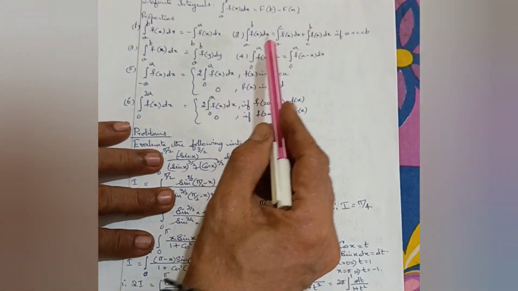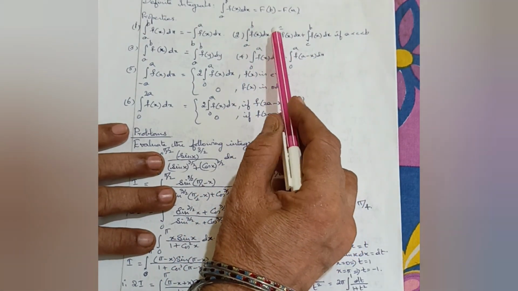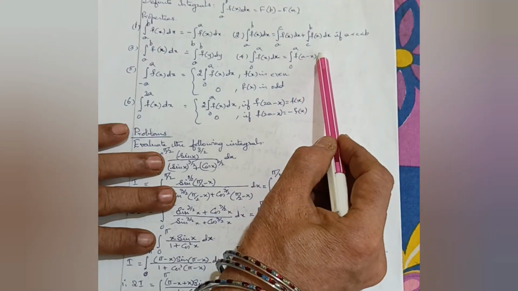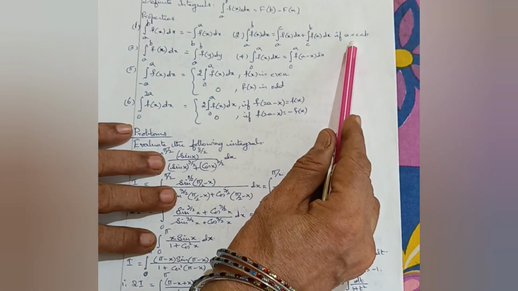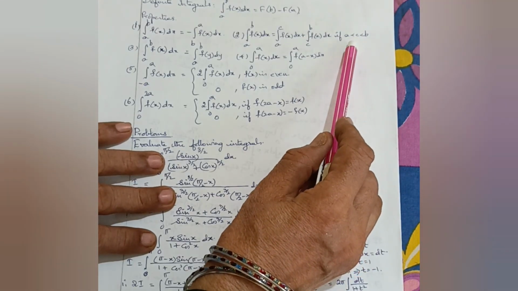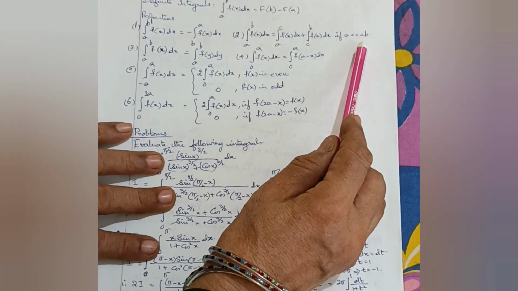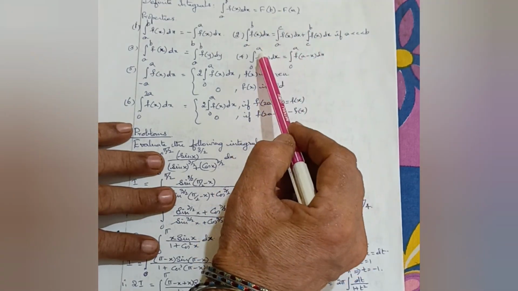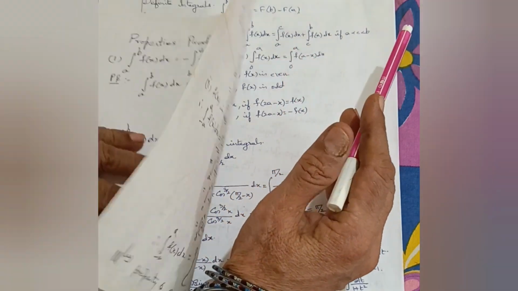The second property is: integral a to b f of x dx is equal to integral a to c f of x dx plus integral c to b f of x dx, if a is less than c is less than b. That means when c is some point introduced between the interval a to b, then you can split it into two integrals and do the integration.